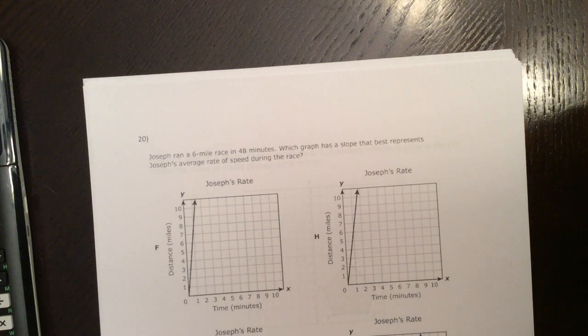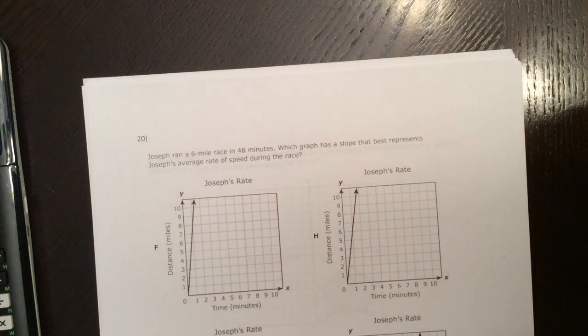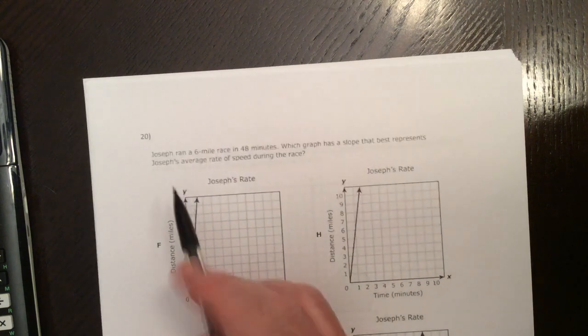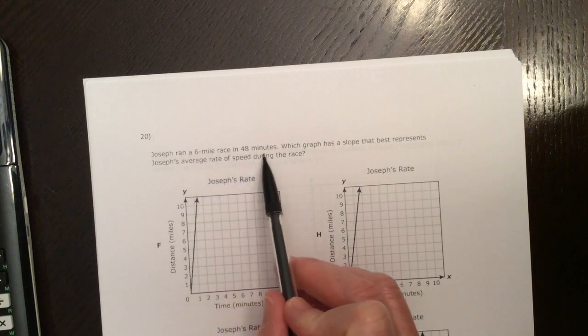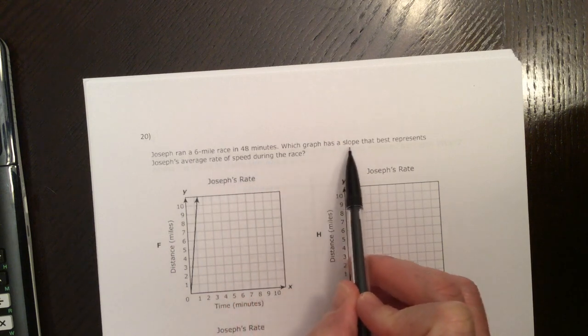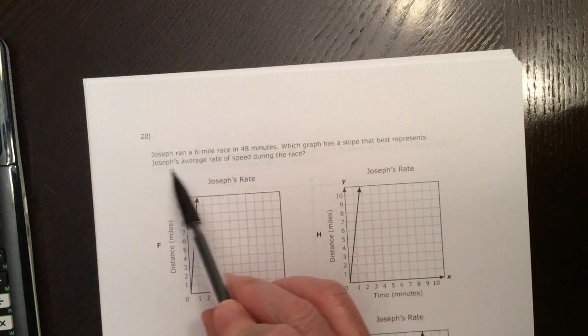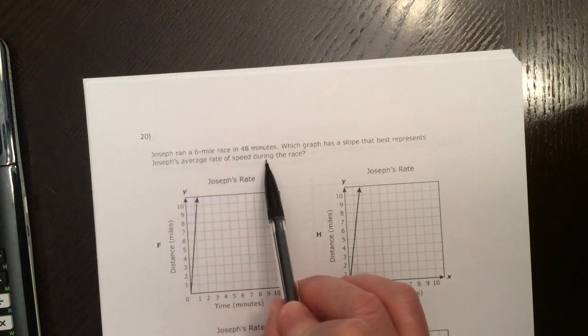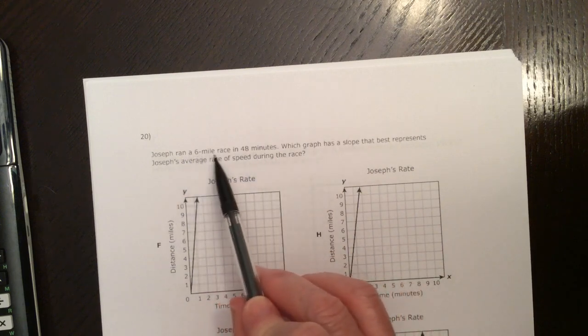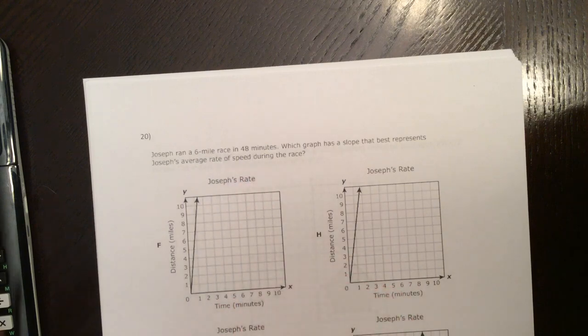Good job, guys. Here we go, number 20. Joseph ran a 6-mile race in 48 minutes. Which graph has a slope that best represents Joseph's average rate of speed during the race? So he ran 6 miles in 48 minutes.